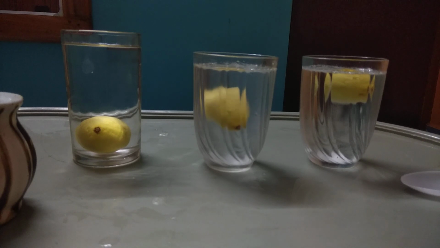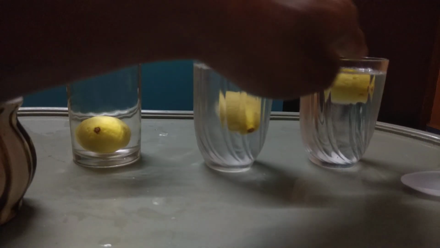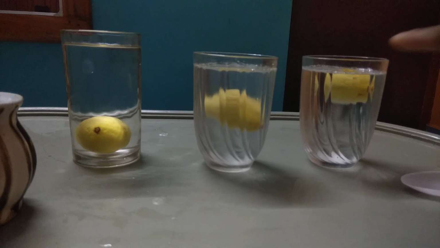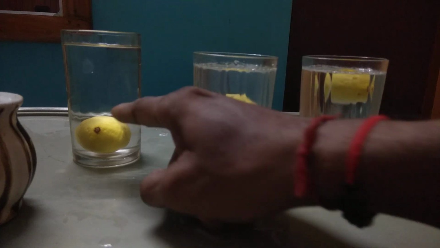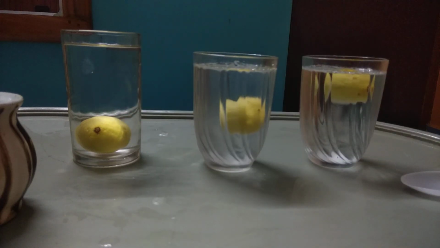Now see, all three cases are different from one another. This lemon is floating on the surface of water, this is in the middle, and this lemon goes down. Why does this happen?